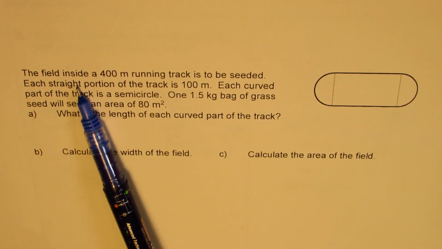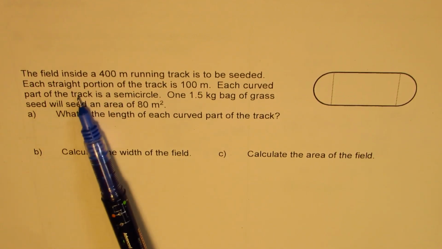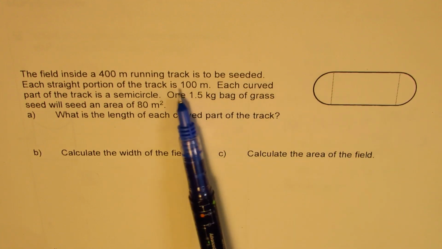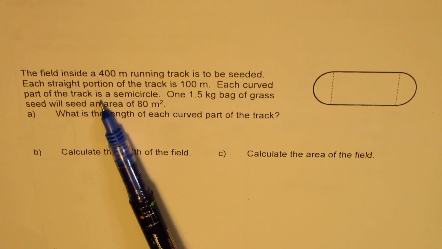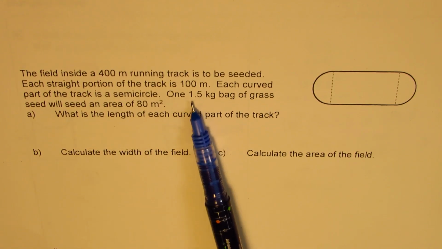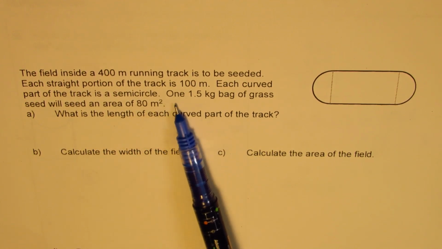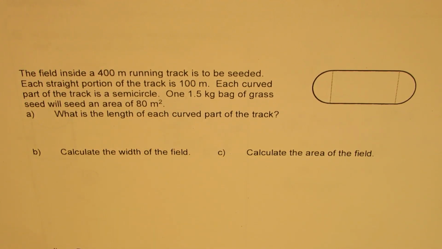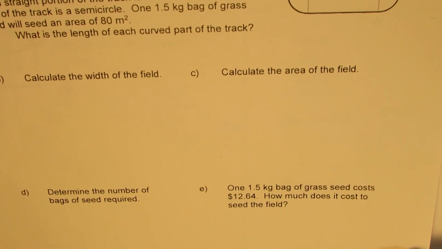It says the field inside a 400-meter running track is to be seeded. Each straight portion, that means from here to here, of the track is 100 meters. Each curved part of the track is a semicircle. A 1.5 kg bag of grass seed will seed an area of 80 meters square, and you have to answer all these questions, including the cost of seeding the whole area. Perfect. I'd like you to pause the video, copy this question, answer, and then look into my suggestions. So that could be in your test now.